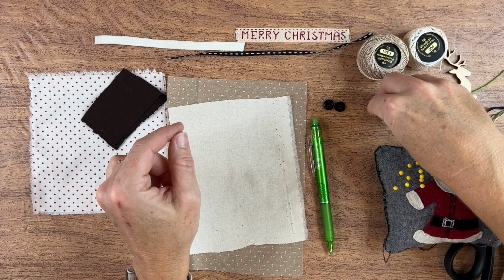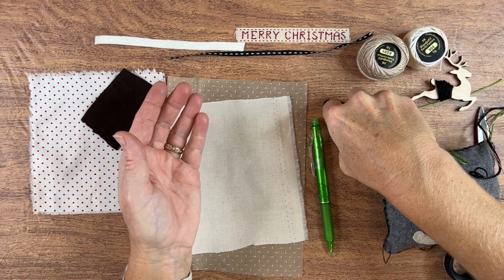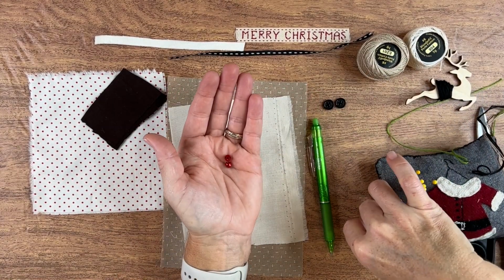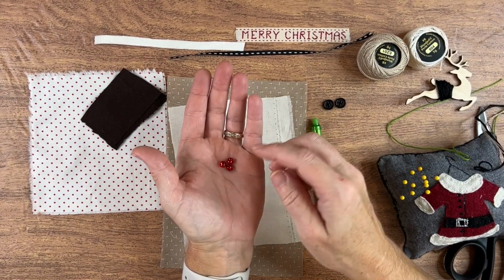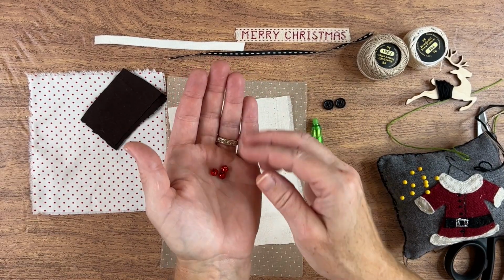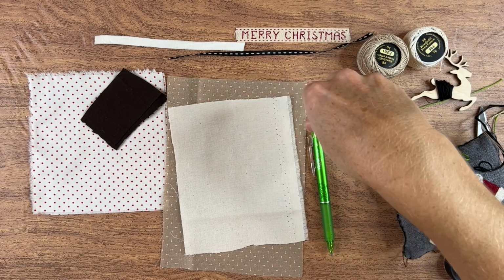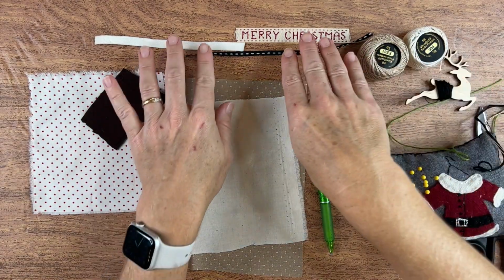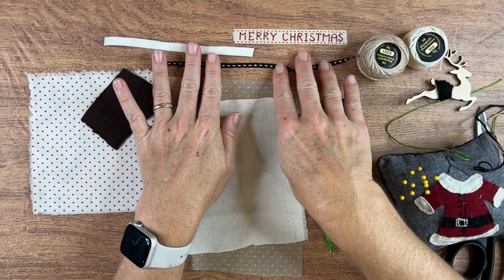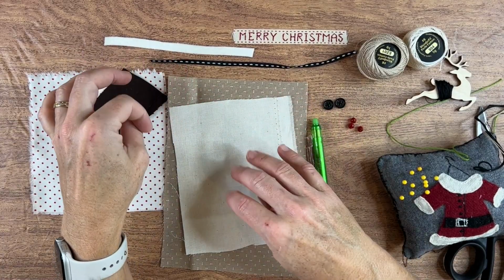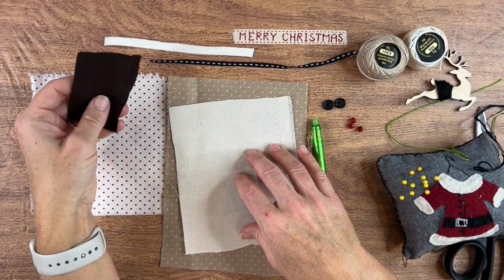I have some little jingle bells. They're so precious and tiny, and I kind of like this because that way when my book is being held and used, there'll be a little bit of a ringing to it. And I kind of like that idea. And then I just have some ribbon here to make a collar. And I'll figure out what I want to say on the page, what wording.